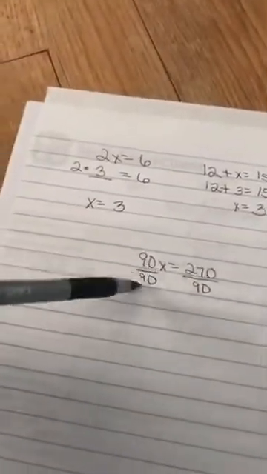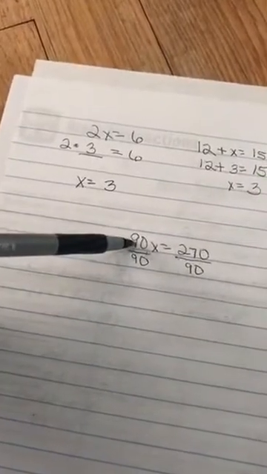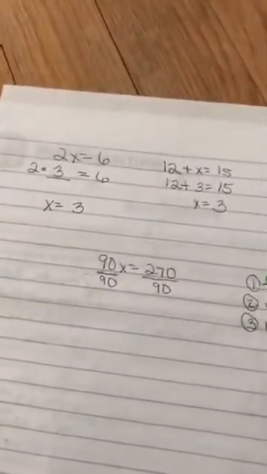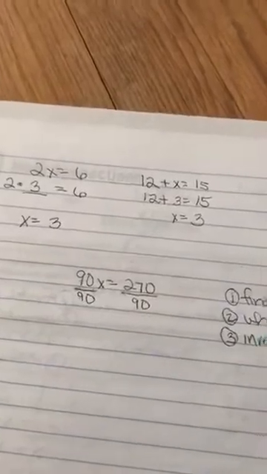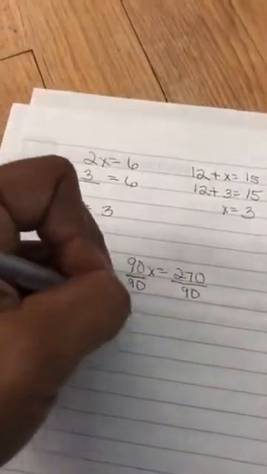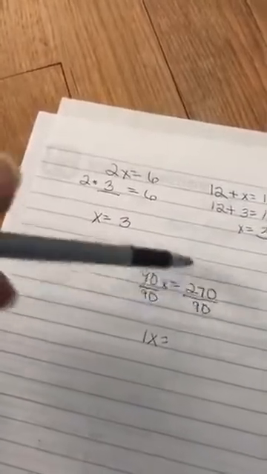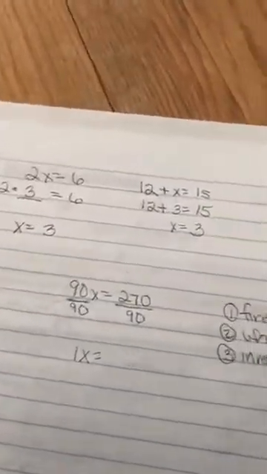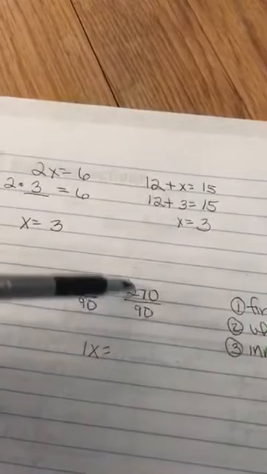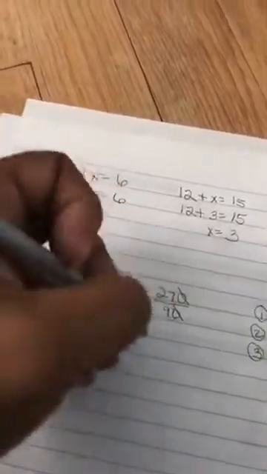So you know that when you have the same number on the top and the bottom of a fraction, the same number, 90 over 90 equals what? 1. So we have 1x equals, and then we have 270 divided by 90. How many groups of 90 are there in 270? Cross out my zeros. How many times is 9 going into 27?